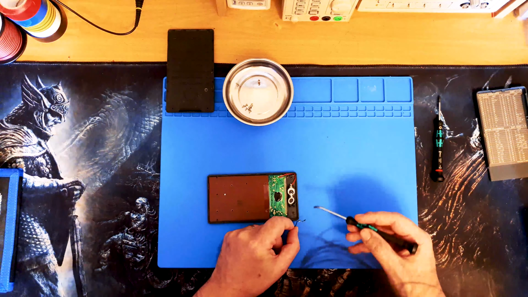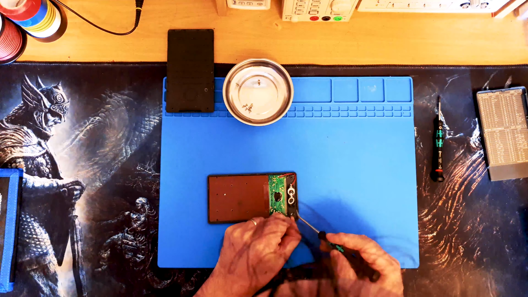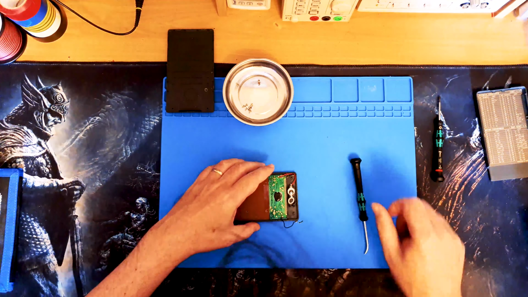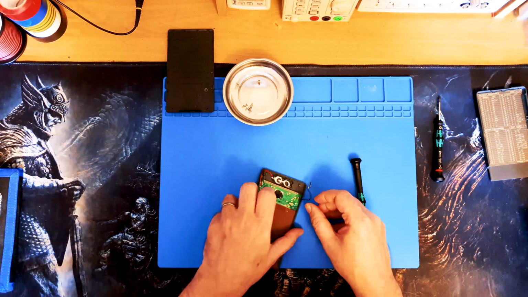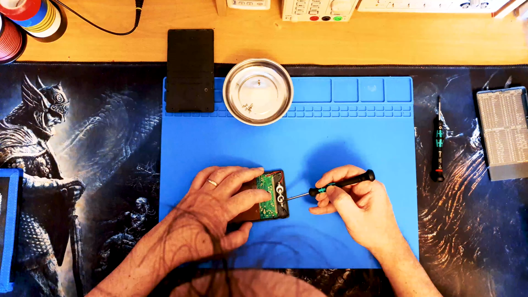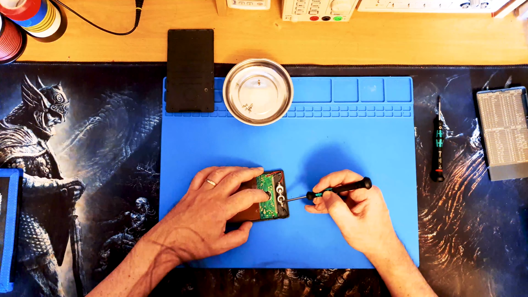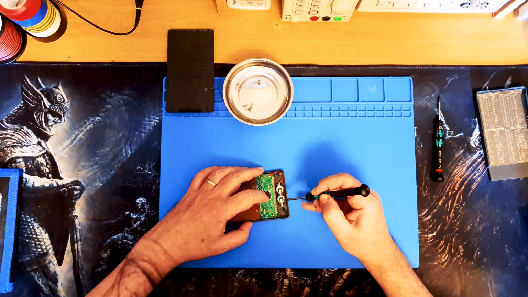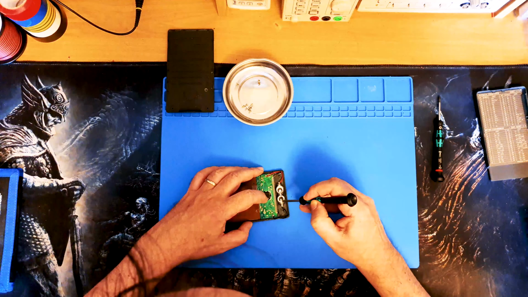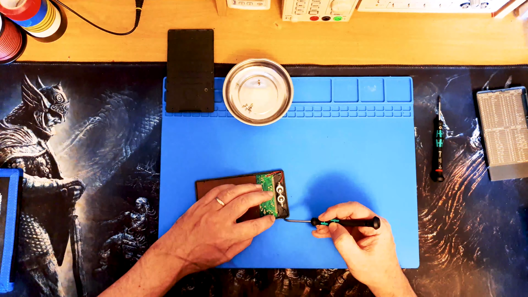Then get the negative in, which goes under that round sticker. So let me get you in nicely, easy, and then just apply pressure and get that sticker back down. Though once the batteries are in, they'll apply more than enough pressure.